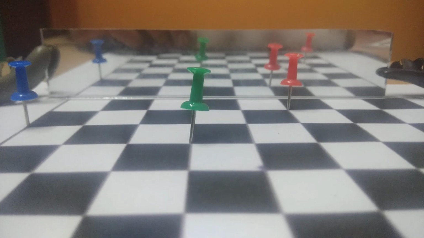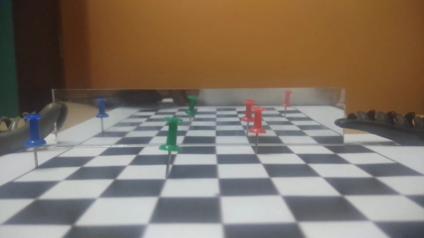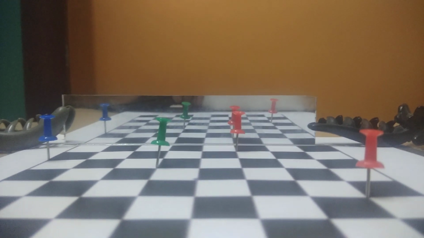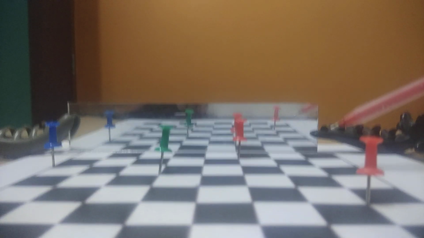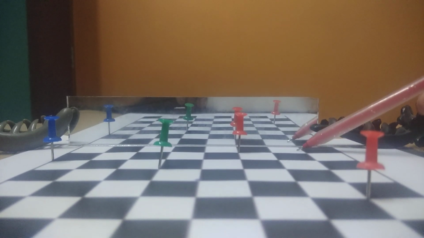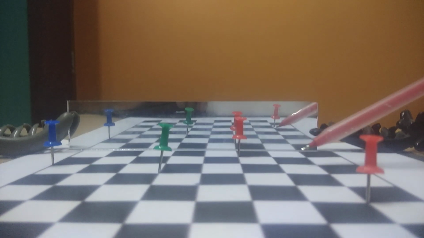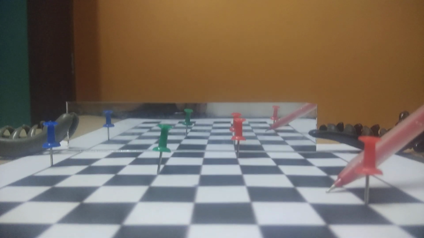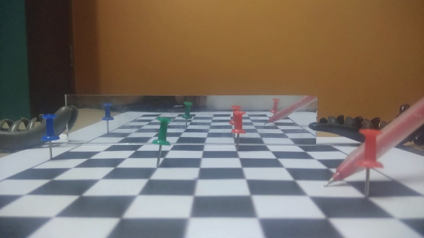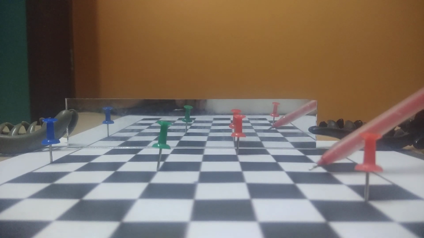Here also, if we count for this pin, how much distance is it? This is white first, second is black, third is again white, fourth is black and fifth is white. That means the distance of this red pin from the plane mirror is 5 squares, right?